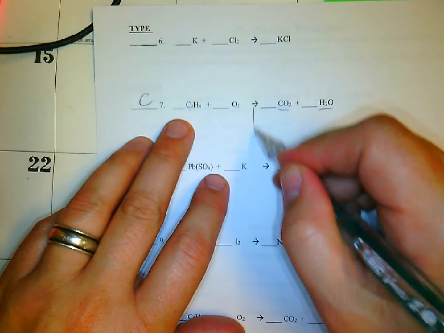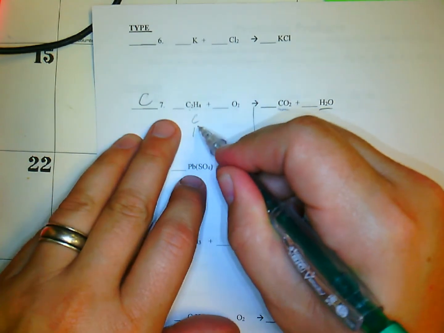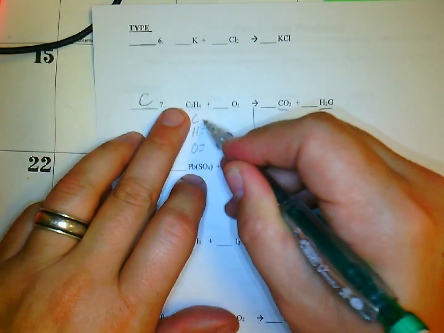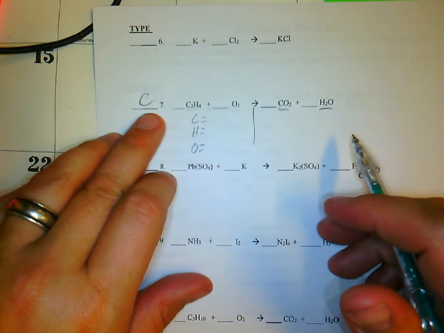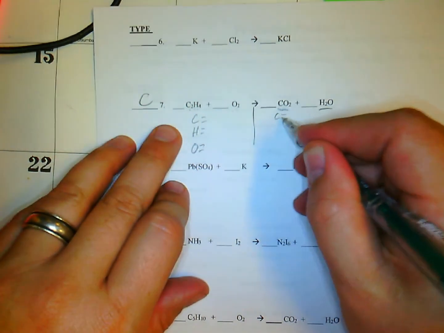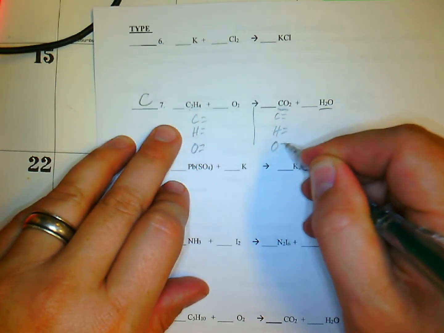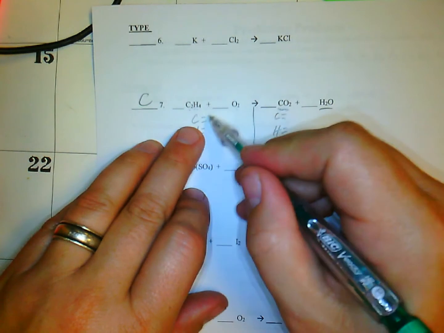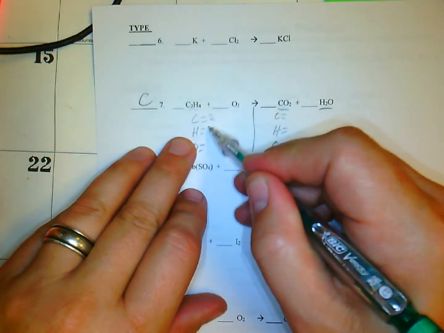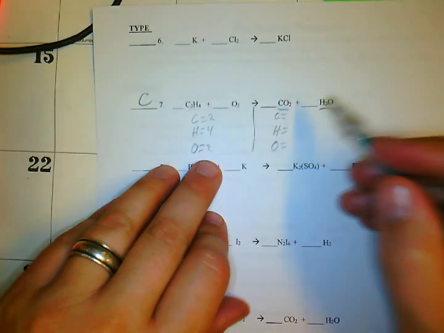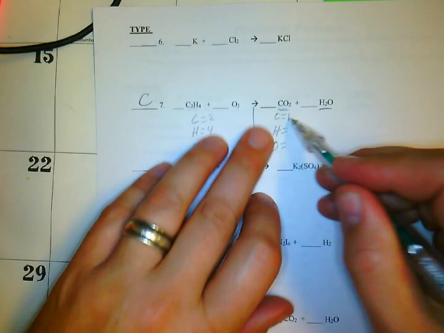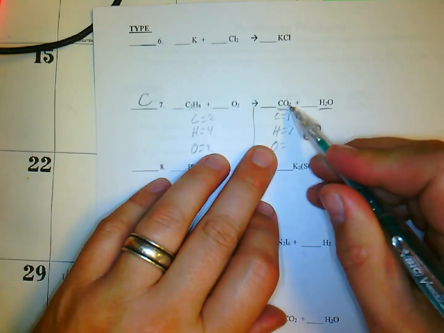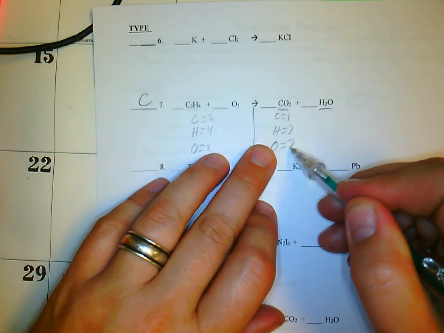Well, let's balance this out. So, when it's a hydrocarbon, or combustion reaction, we always balance it as CHO. So first I'll write it out. 2 carbons, 4 hydrogens, 2 oxygens, 1 carbon, 2 hydrogens. Now, be careful with your oxygens.